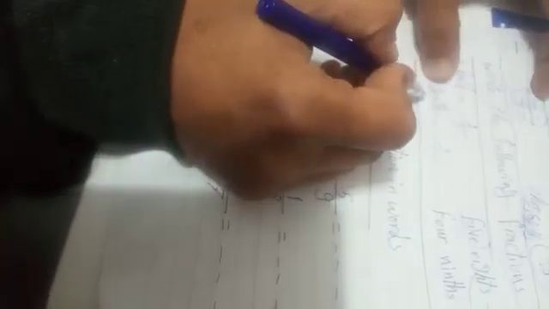Write 5 on the top and write 8 on the bottom. 5/8. 3/10. We write 3 on the top, and we write 10 on the bottom. And the last one, 4/9. Write 4 on the top and write 9 on the bottom.